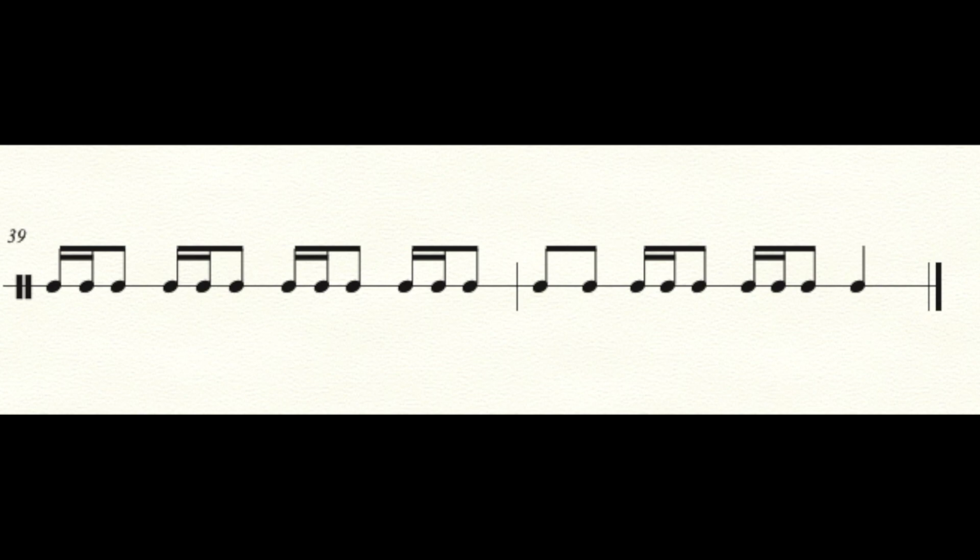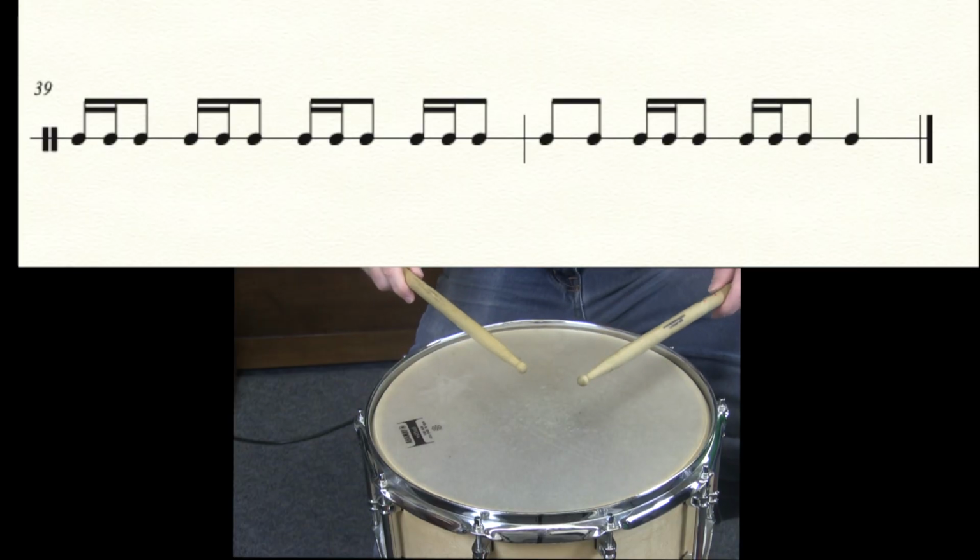Using numbers. 1, 2, here we go. 1E and, 2E and, 3E and, 4E and, 1 and, 2E and, 3E and, 4. 1, 2, here we go.